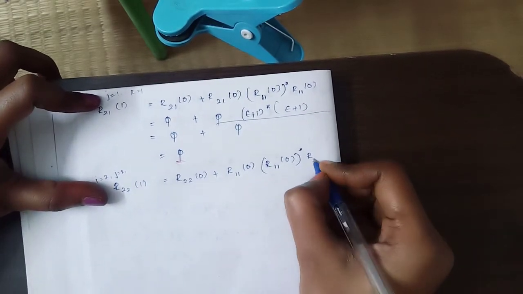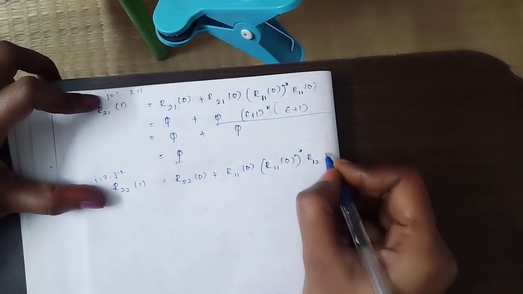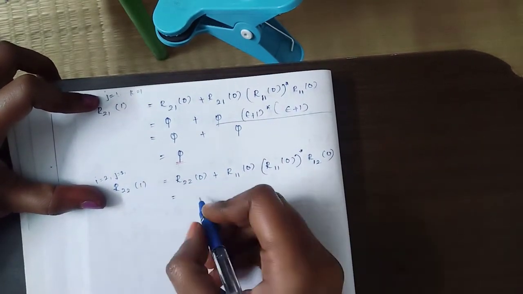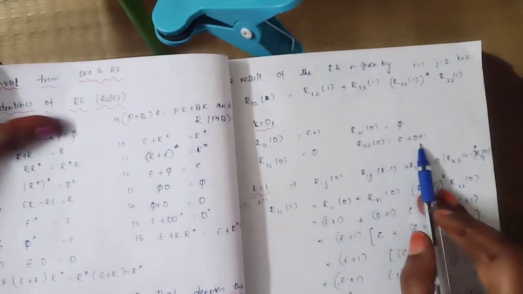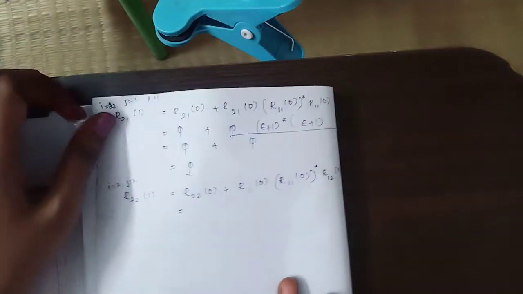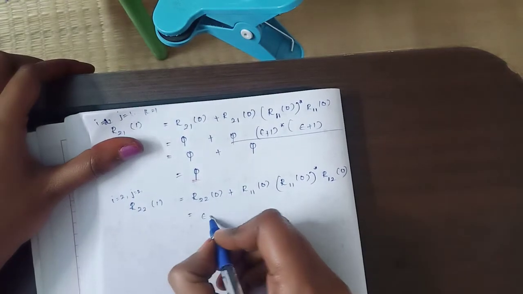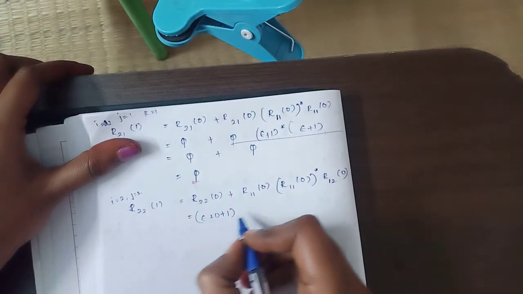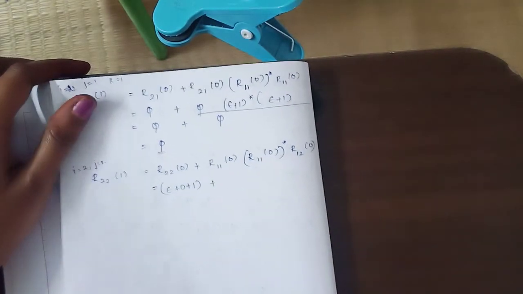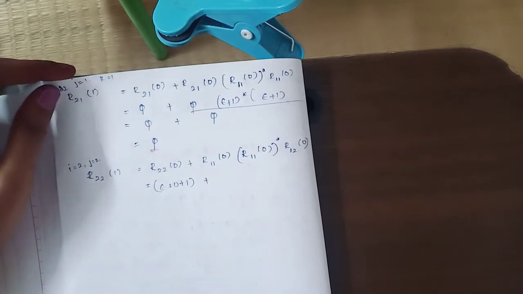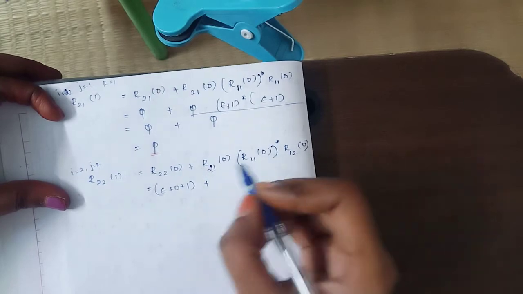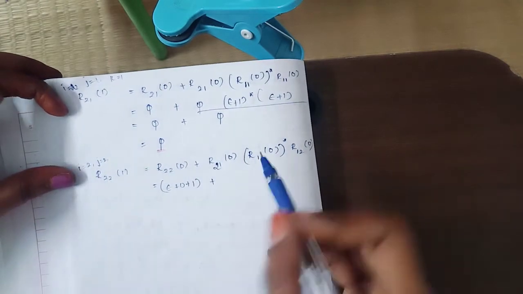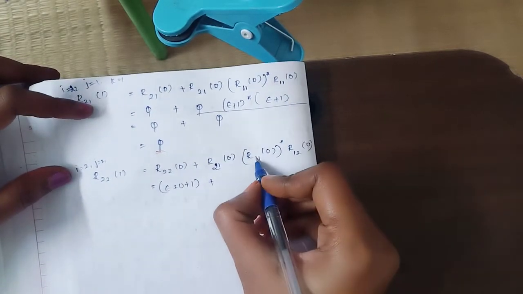K in the sense 1 and j is 2 of 0. So here look at this value of 0, what is the value? Epsilon plus 0 plus 1, right? Plus, and here the i value is 2, right? So I just mistakenly have written. So the i value is 2.